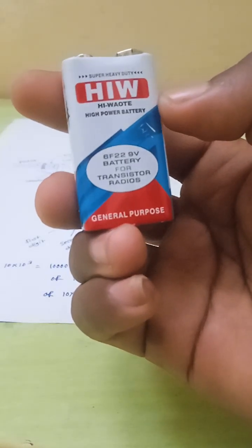This is a 100 ohm resistor, and one 9-volt DC battery, and one LED.